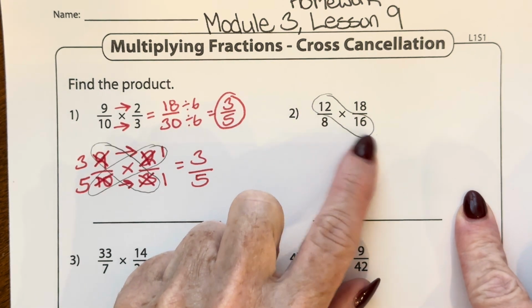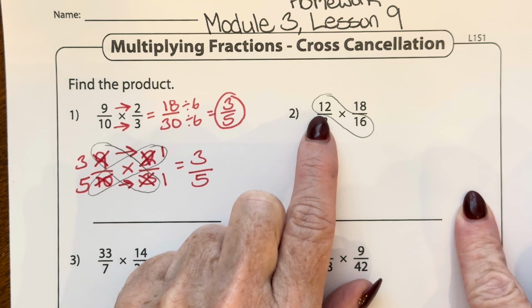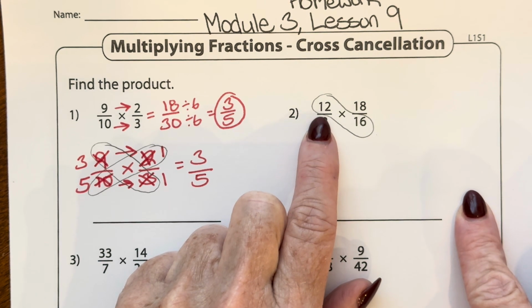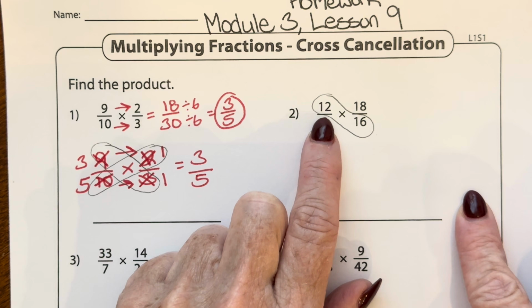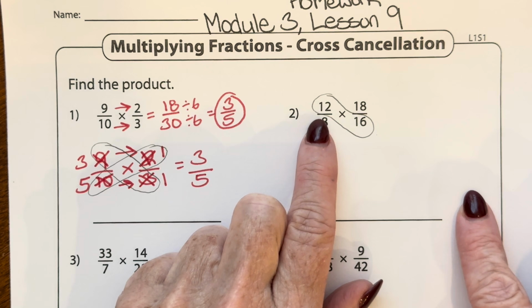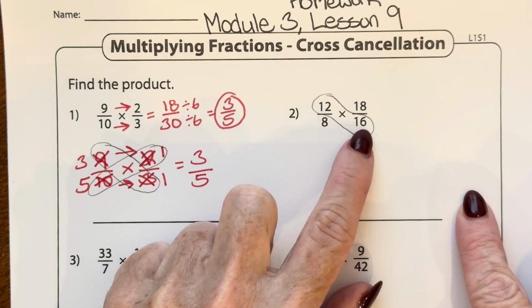So what is the greatest common factor of 16 and 12? Well, we could list our factors. That's what we did before in our warm-ups. We could list our factors for 12, which would be 1 times 12, 2 times 6, 3 times 4. Some of you might be at a spot because you know your facts so well that you see it. I know 4 can fit into both of them.